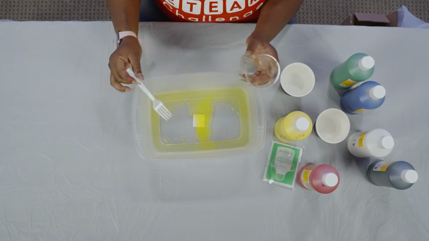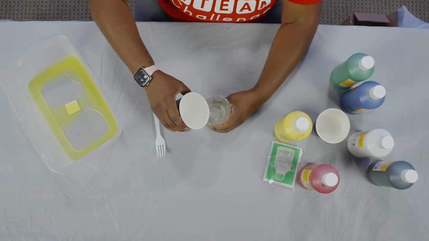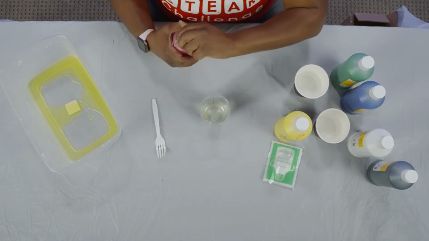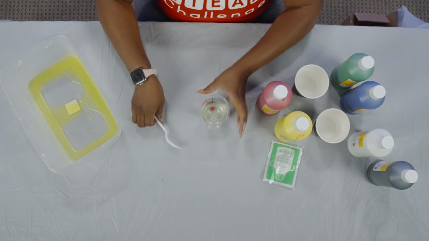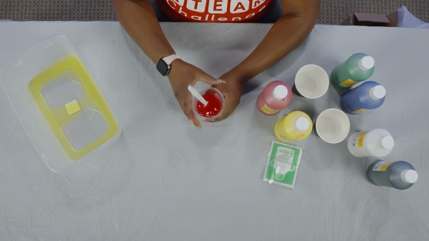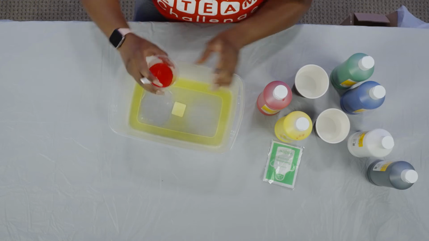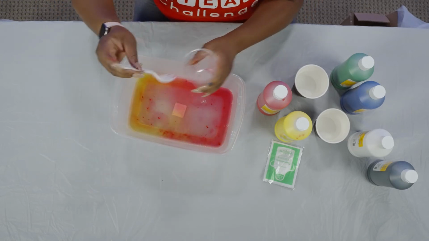Now add another 1/2 cup of water to your measuring cup again, and add 1 drop of your other chosen primary color paint. Stir. Now add the colored water to your bucket and mix the 2 colors together.